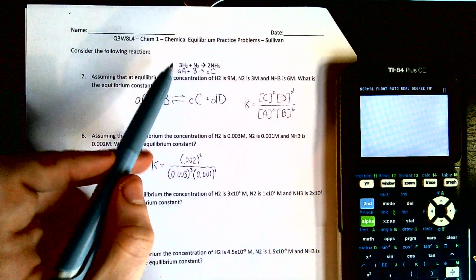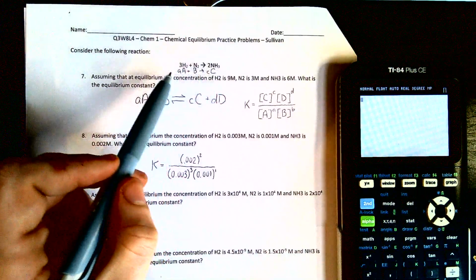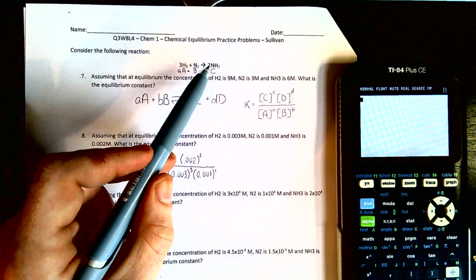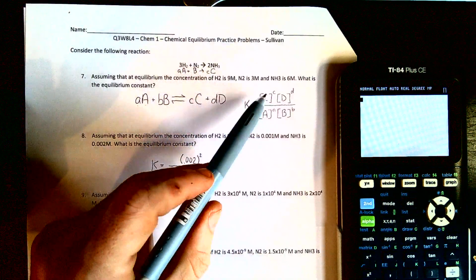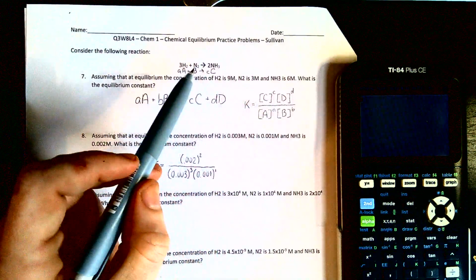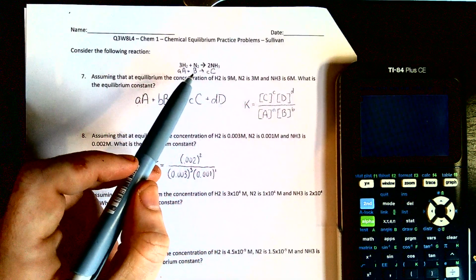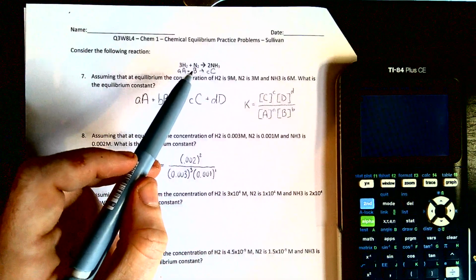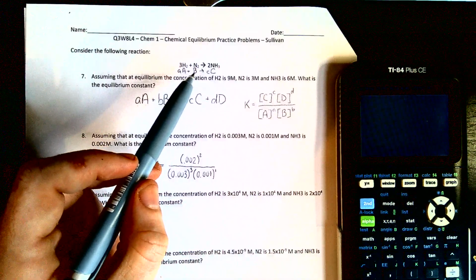So I've gone ahead and I've labeled this reaction up here. 3 is going to be a lowercase letter along with 2 because it's a coefficient. And those are going to end up being exponents. In this problem, there is no little b because in front of N2 is nothing. And so you could write 1 if you want to, or you could leave it blank.